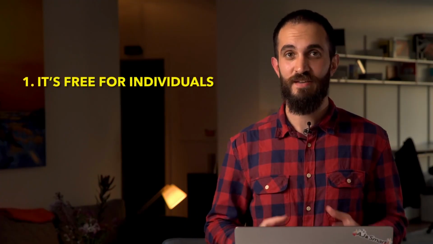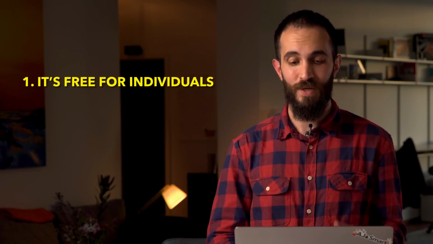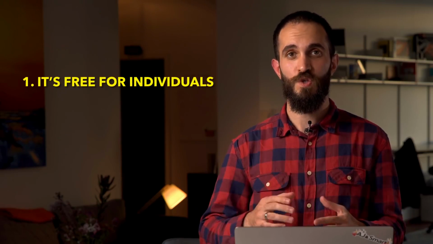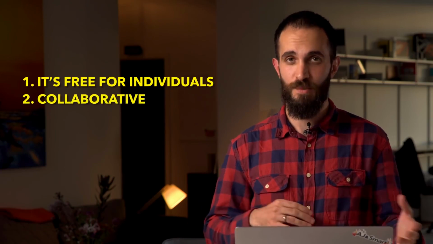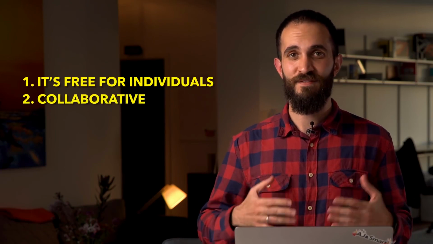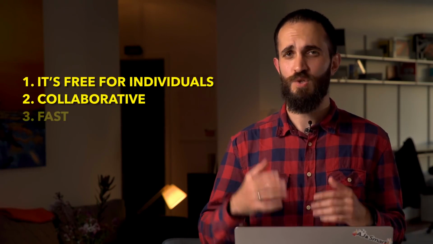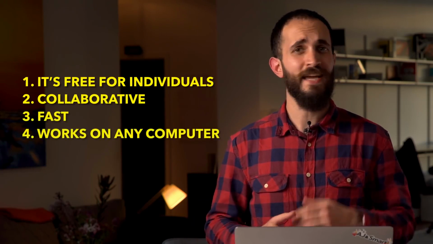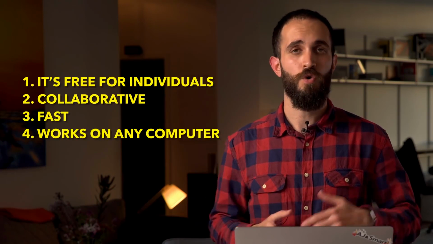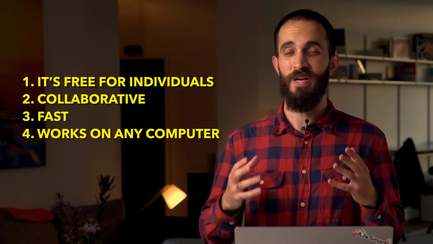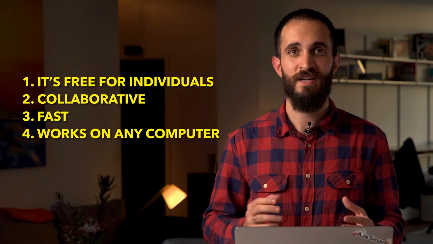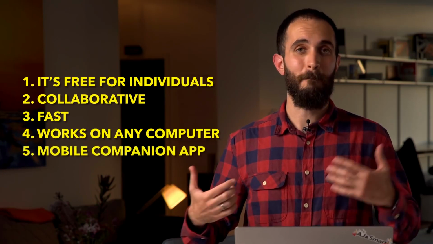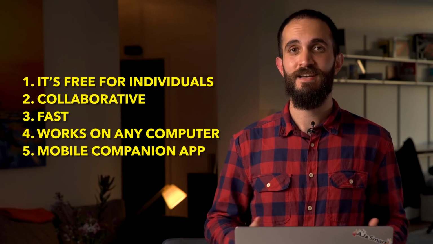So we're going to be looking at a tool called Figma, and it has a few advantages. One, most importantly for you, it's free to get started if you're working by yourself. We like using it at AJN Smart because it also has really good collaboration, so we can have multiple people working on the same design file at the same time. It's also really fast. It works on any computer, whether you have a Mac or a PC or Linux, whatever you have, it works right in the browser. And it also has a mobile companion app so you can preview your designs on a mobile screen. So there are really no downsides to starting with a tool like Figma.